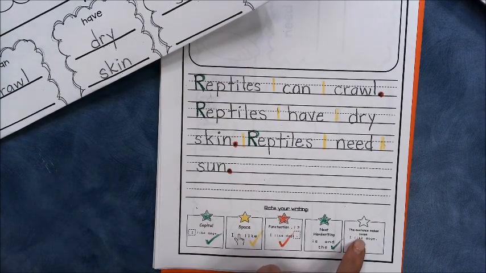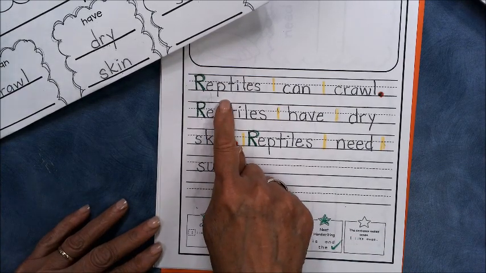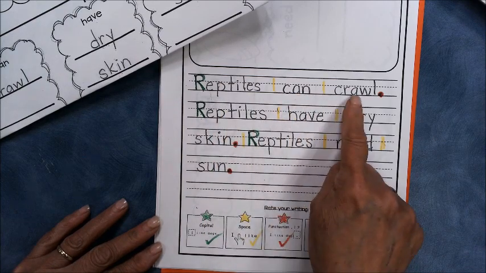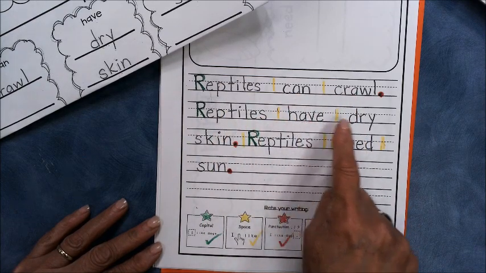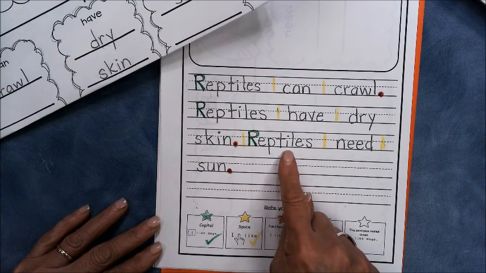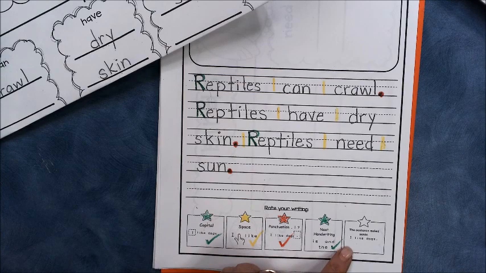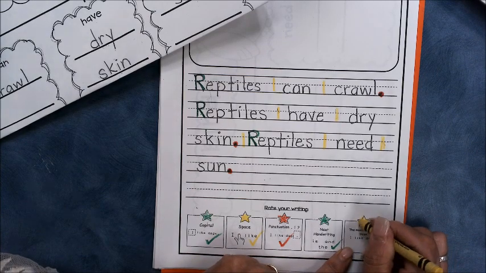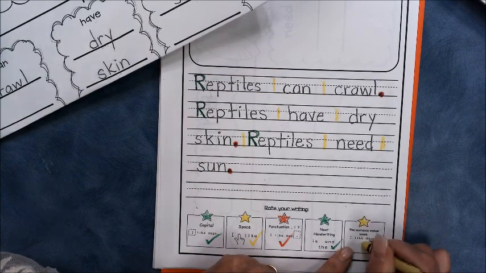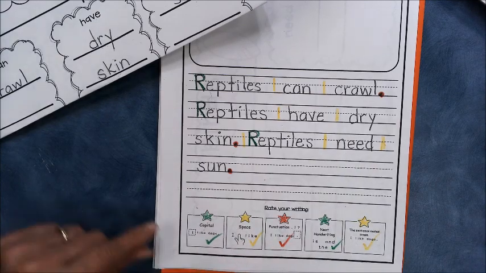Does the sentence make sense? Well, let's double check it and let's read. Reptiles can crawl. Reptiles have dry skin. Reptiles need sun. Yes, that makes sense. I love those 3 sentences. So I get to color in my star and give myself a check because it makes sense.